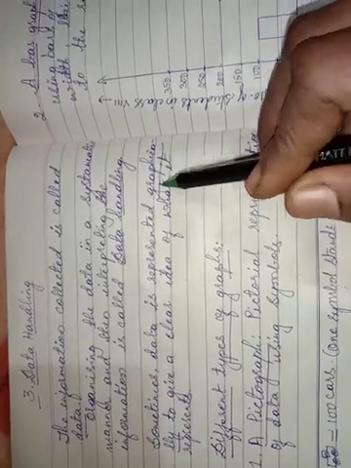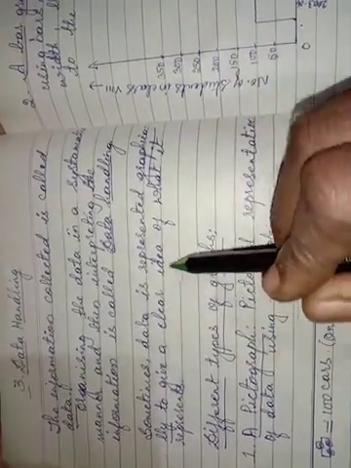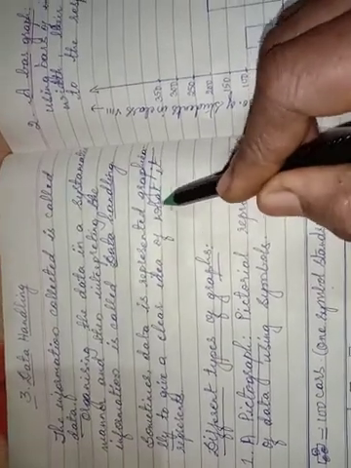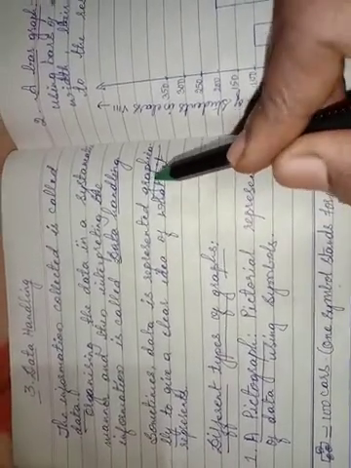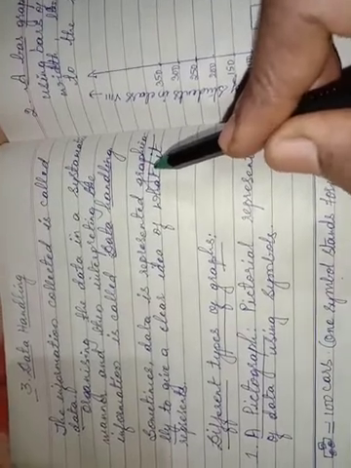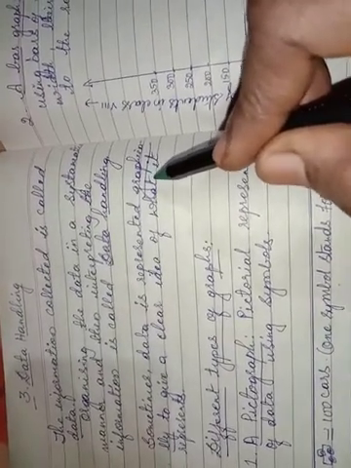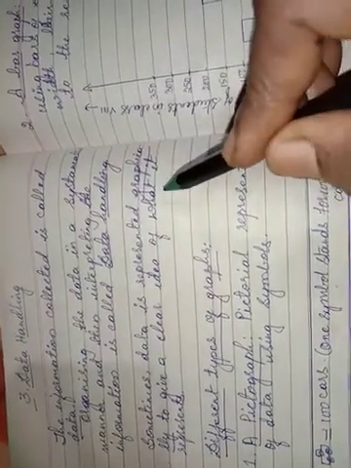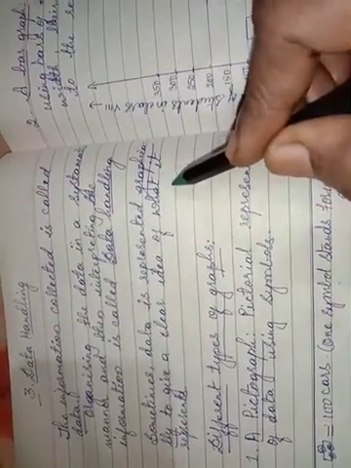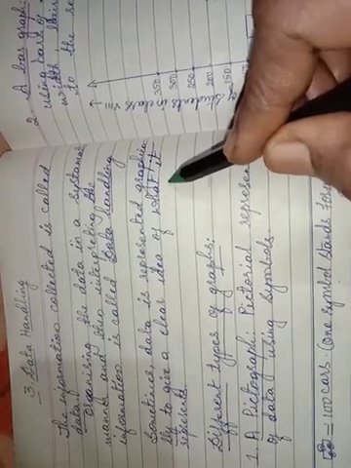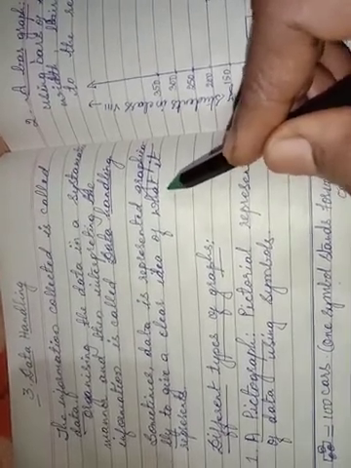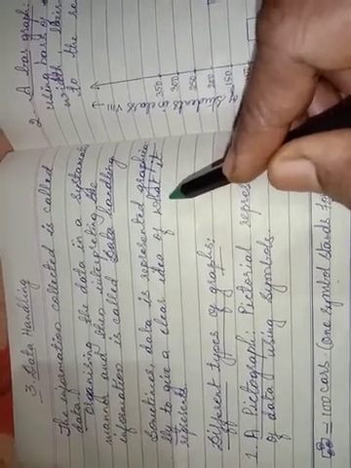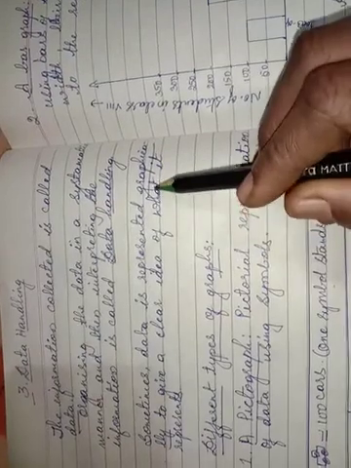We can use this data to represent a graph. Why do we have to use a graph? Because a graph gives a clear picture or clear idea of the information the person needs. If we represent it graphically, then he can understand clearly, and it saves time too.